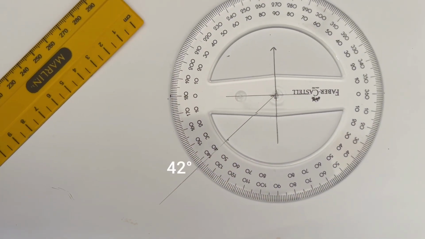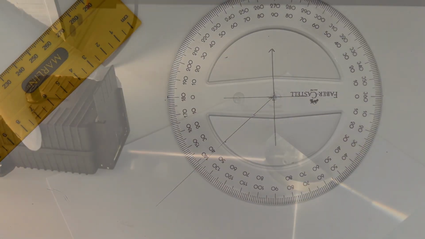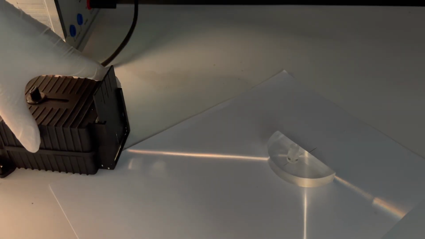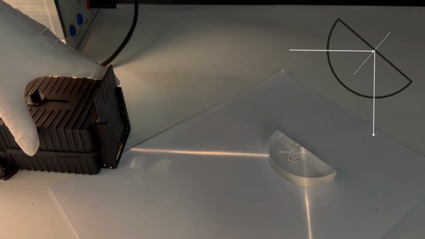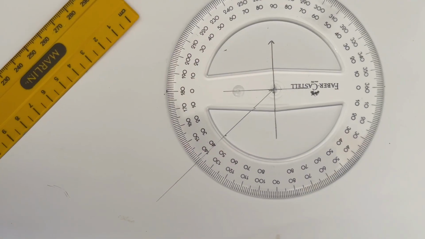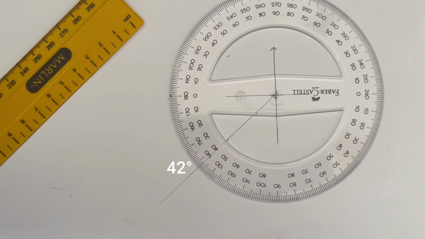Now, if we increase the angle of incidence beyond this value, the refracted ray disappears completely and only total internal reflection remains. This is how fiber optics carry signals, how endoscopes work in medicine, and even why diamonds sparkle so brightly. You will see that the critical angle for glass is approximately 42 degrees.